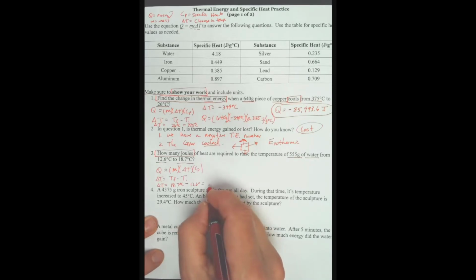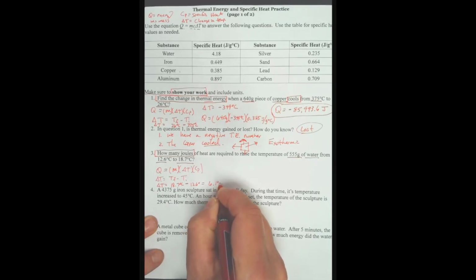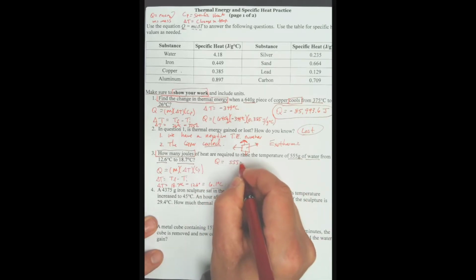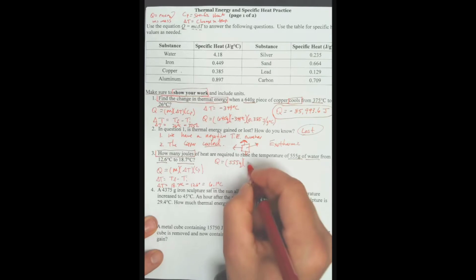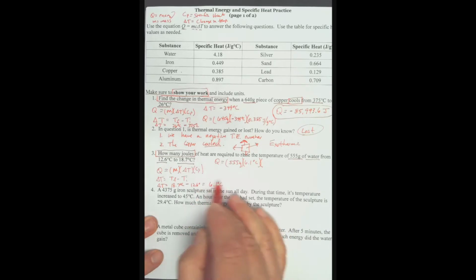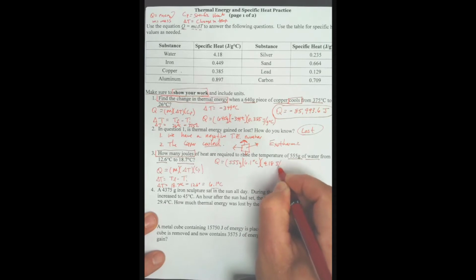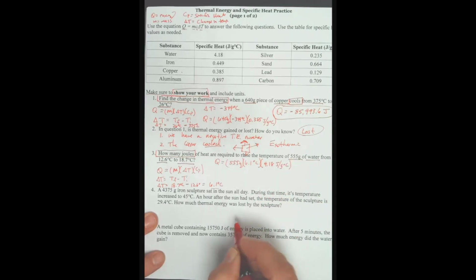So that's going to leave me a change in temp, 18.7 minus 12.6, which is 6.1 degrees Celsius. That's my delta T. So now I have everything I need to start working through this formula. So Q equals my mass of 555 grams times my change in temperature, 6.1 degrees Celsius, times my specific heat of water, 4.18 joules over gram degrees Celsius. So once I do that, I'll have my Q. So let's go ahead and do that.